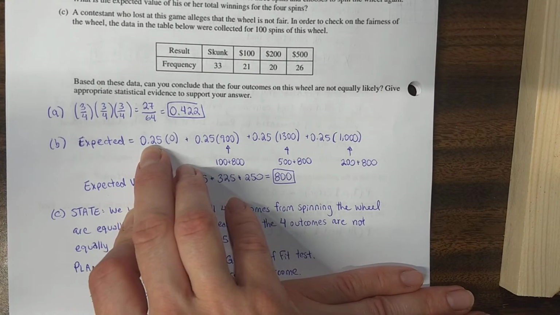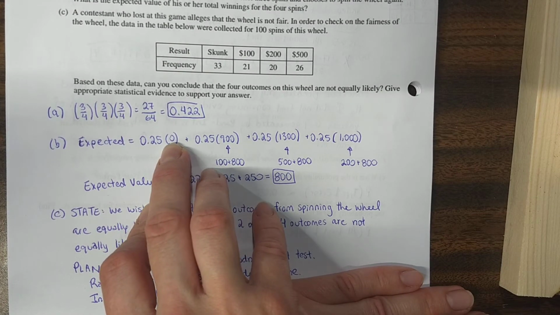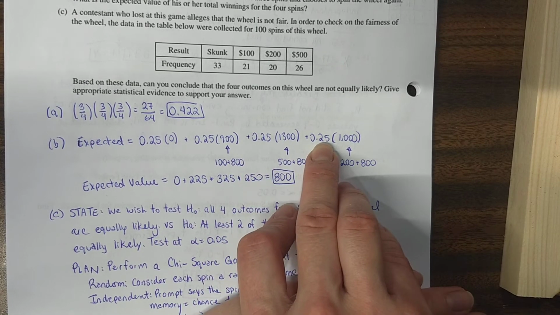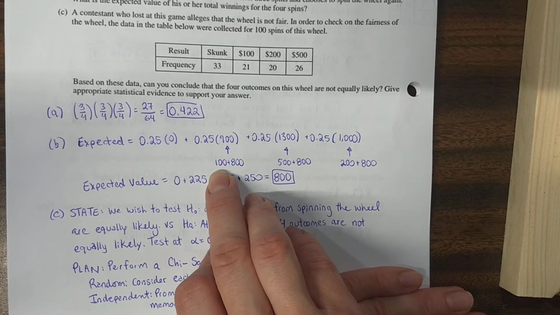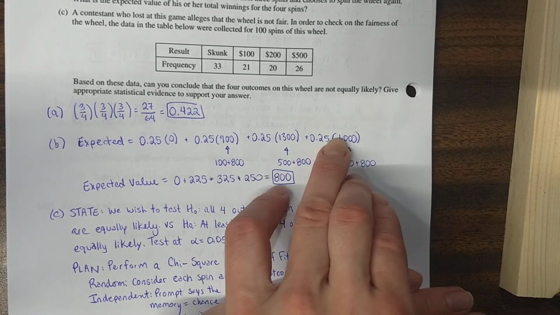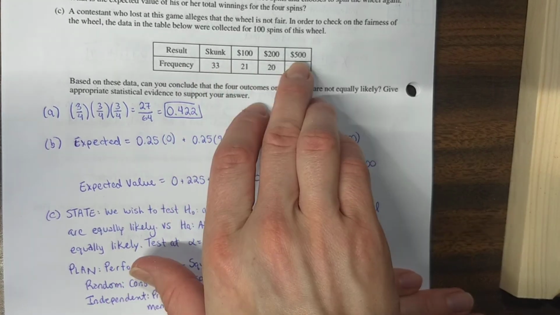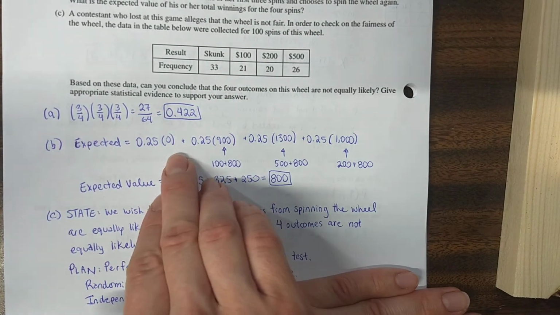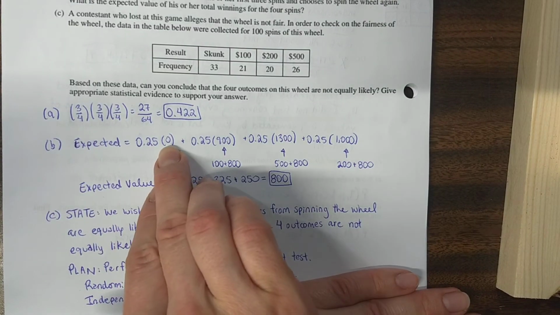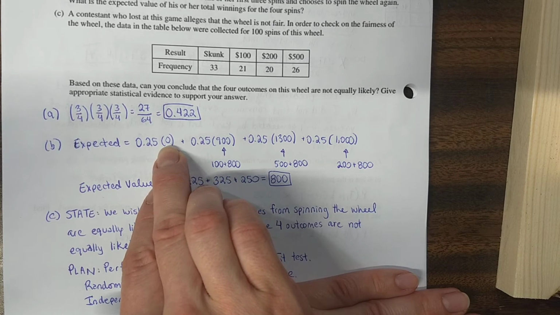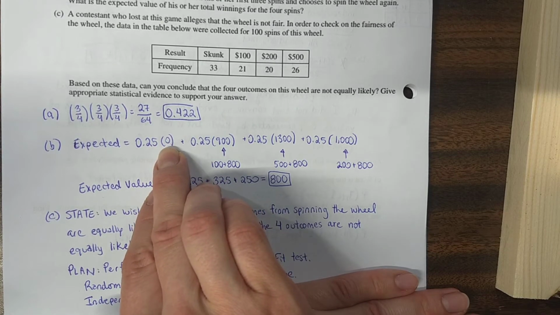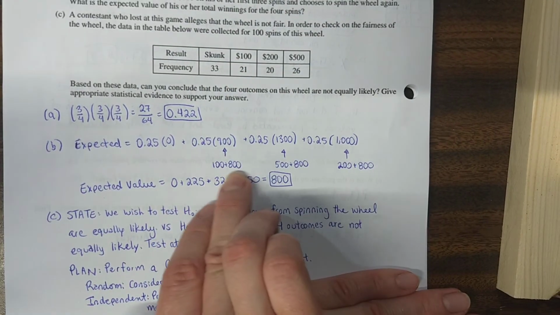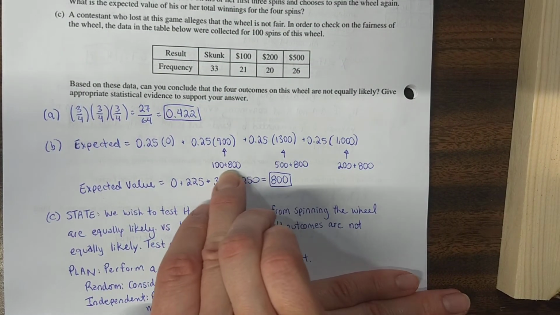So the expected value is 0.25 times 0 plus 0.25 times 900 plus 0.25 times 1300 plus 0.25 times 1000, because you have 0.25 of each of the 4 outcomes after 3 wins resulting in $800. Now, you have 0.25 chance of just getting a 0 because you get the skunk. 0.25 chance that you get the 100, but the 100 will give you 900 total.